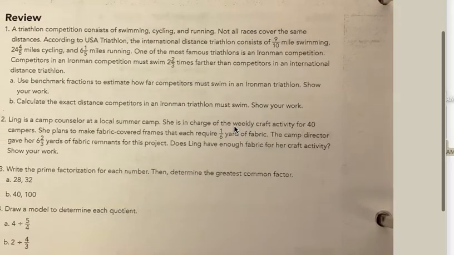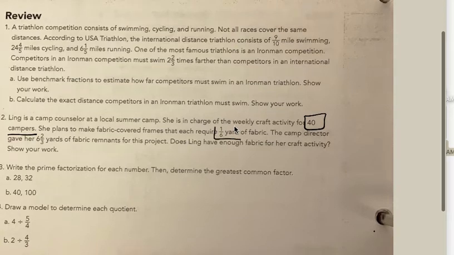It says Ling is a camp counselor at a local summer camp. She's in charge of the weekly craft for 40 campers. I usually like to box any number I see because this is a math problem, so numbers are probably important. It says she plans to make fabric-covered frames that each require 1/6 yard of fabric. The camp director gave her 6 2/3 yards of fabric remnants for this project. Does Ling have enough fabric for her craft activity?